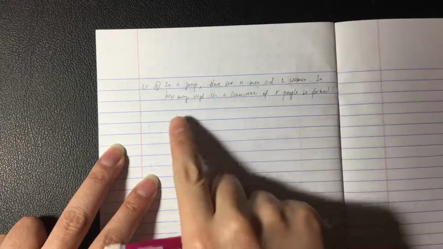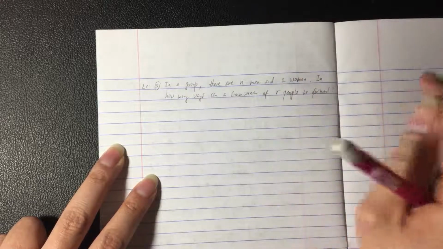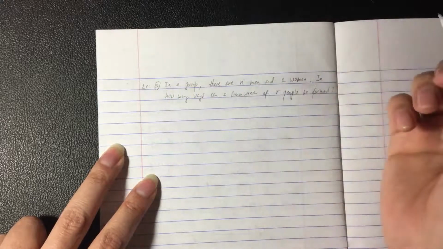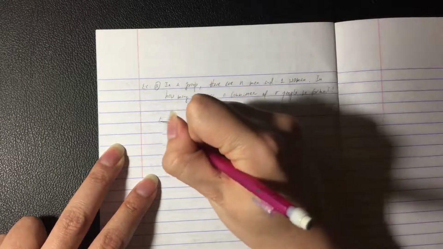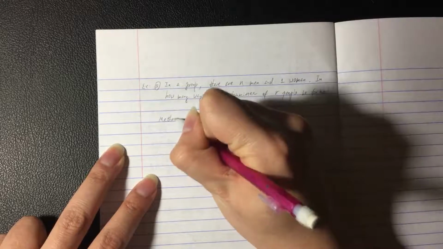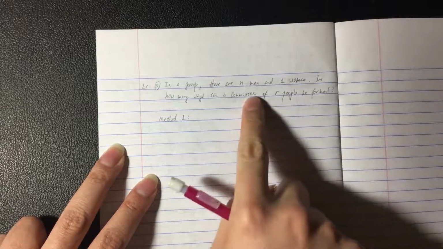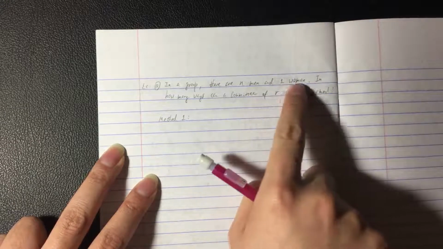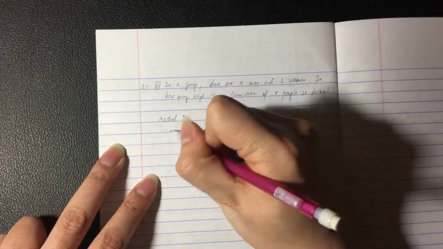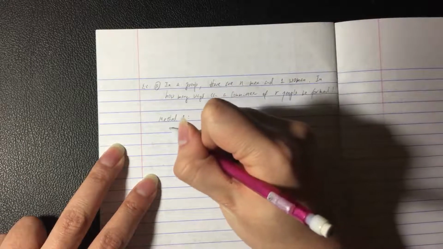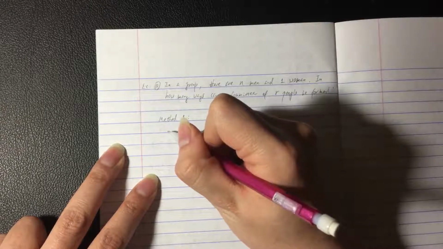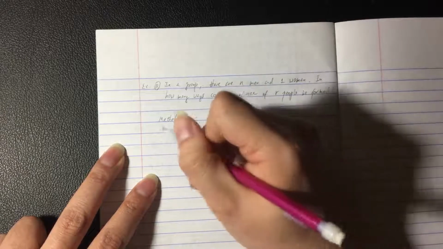So let me show you this problem in 2 ways. First way, by cases. Let me show you the first method. First method, by cases. The committee either contains the woman or not. So either the woman is in the group or the woman is not in the group.